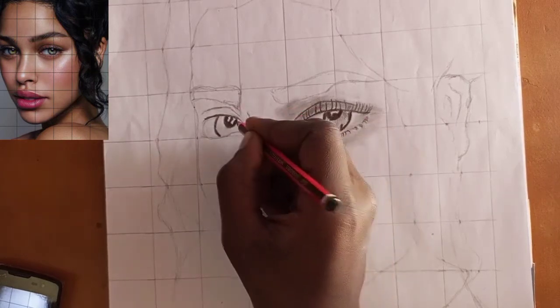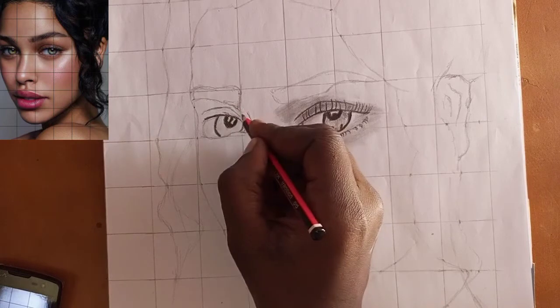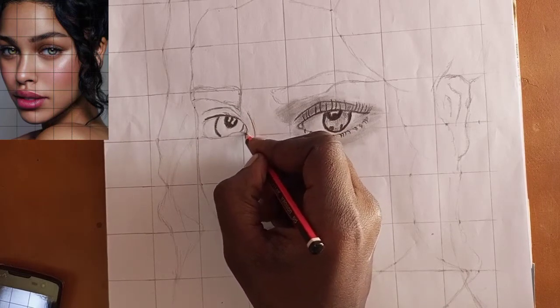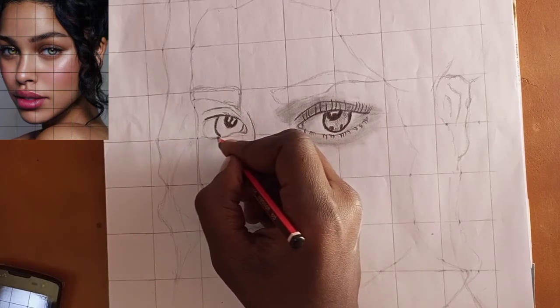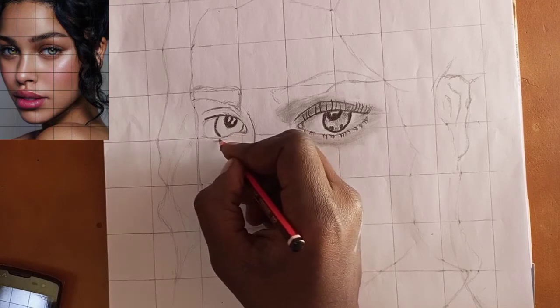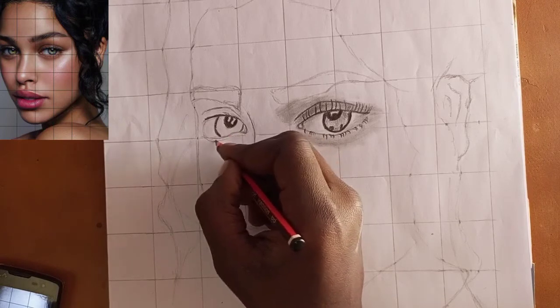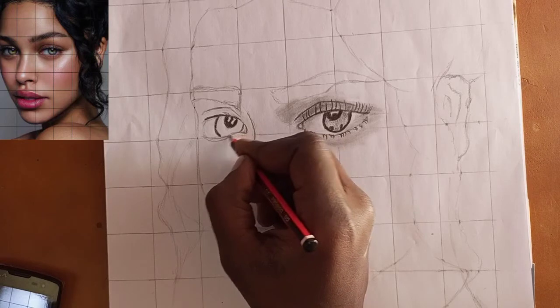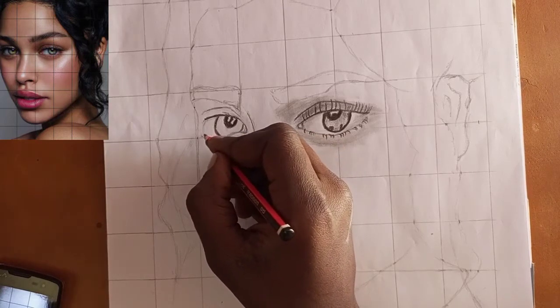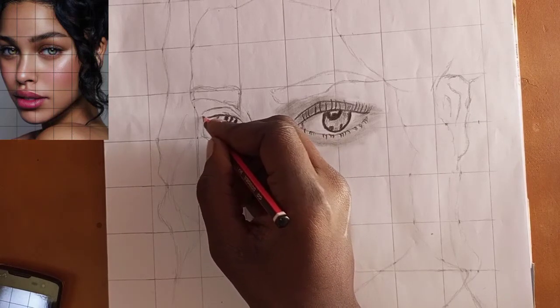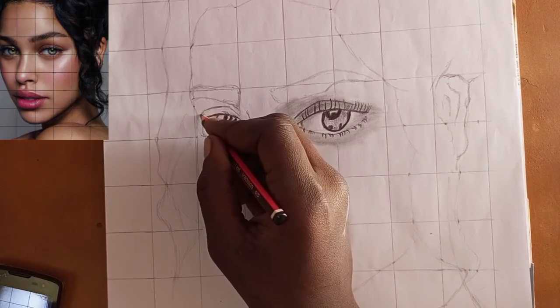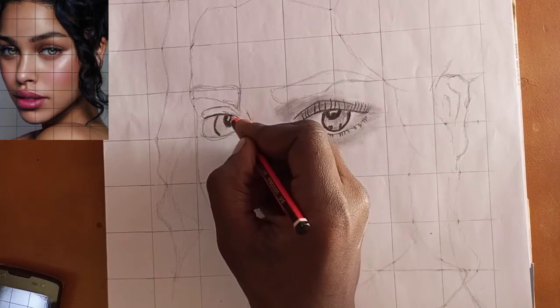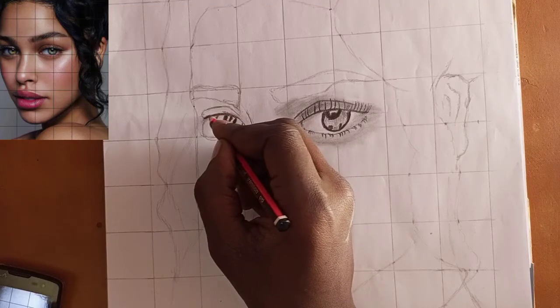Make it too good. Some of you say that you are bad at drawing, but you've got to practice.